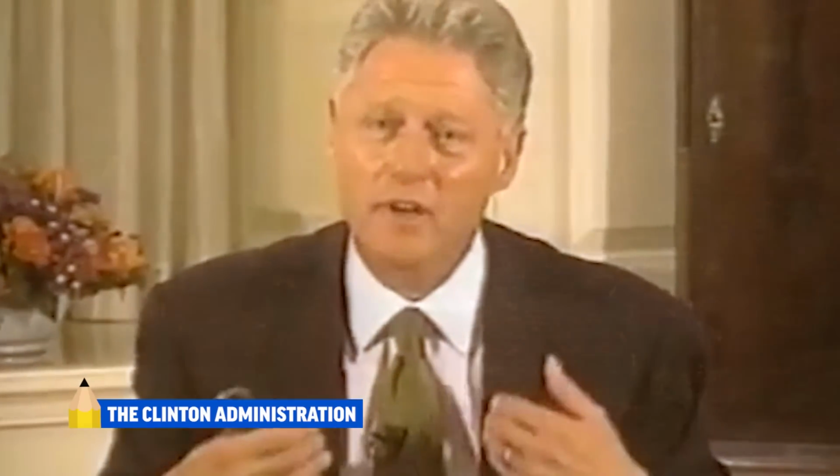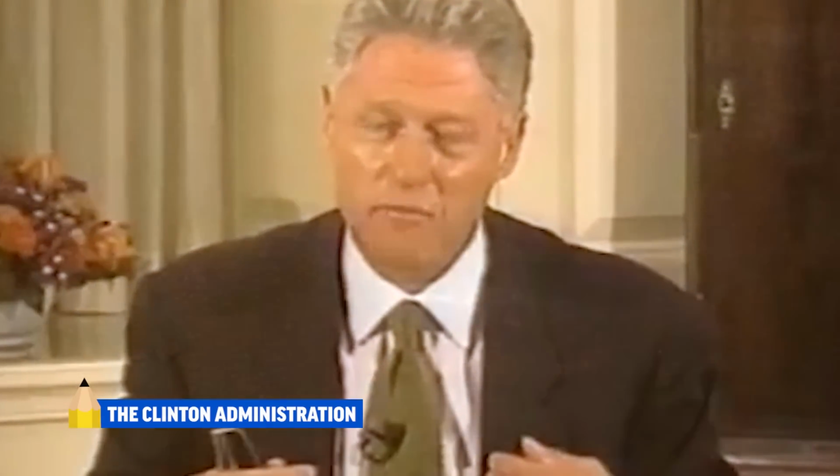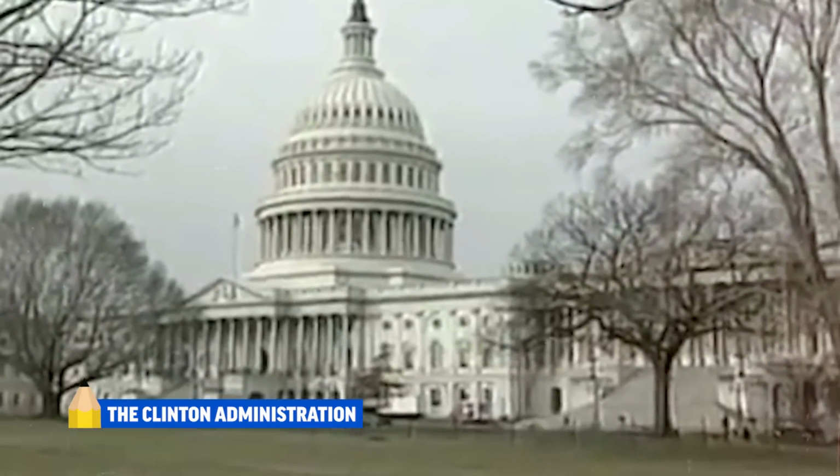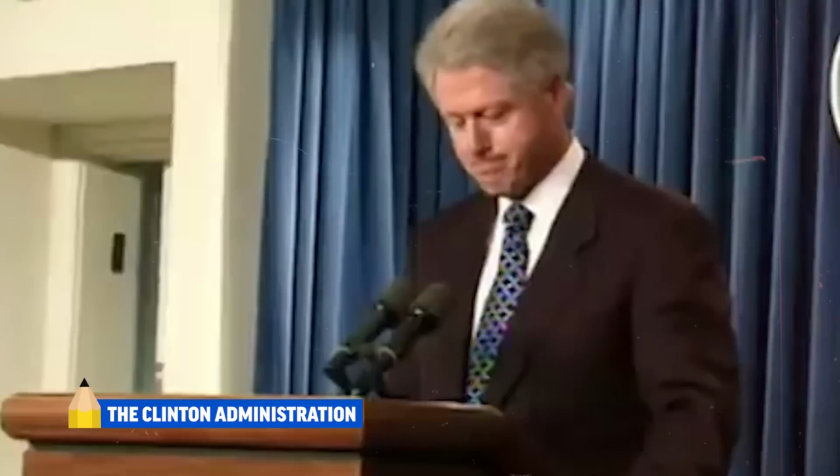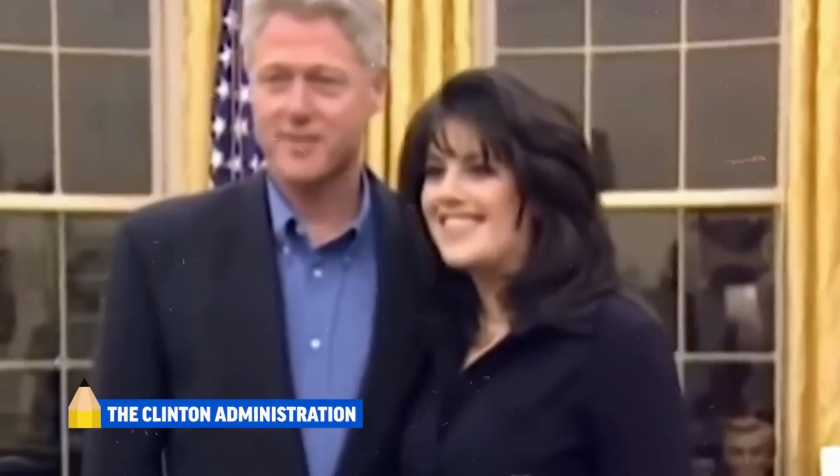However, most of Clinton's achievements were overshadowed by his impeachment proceedings. The House brought charges of perjury and obstruction of justice in regards to Clinton's testimony about his affair with intern Monica Lewinsky, but he was acquitted in the Senate.